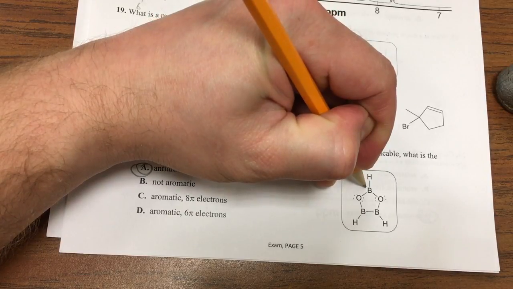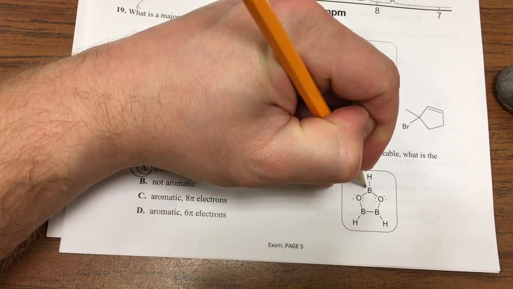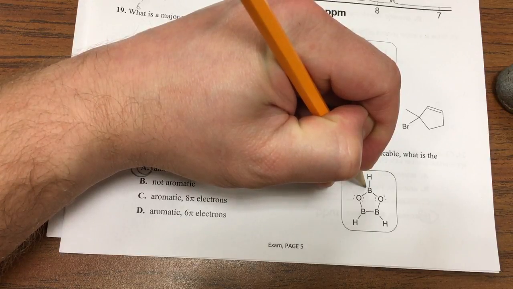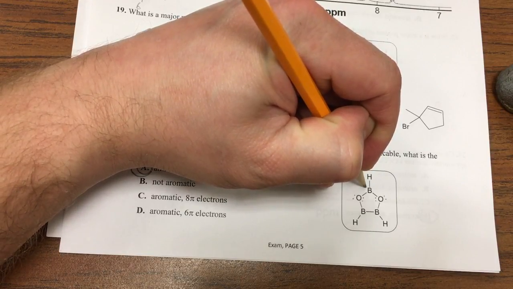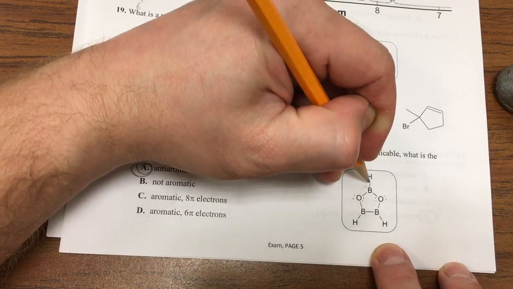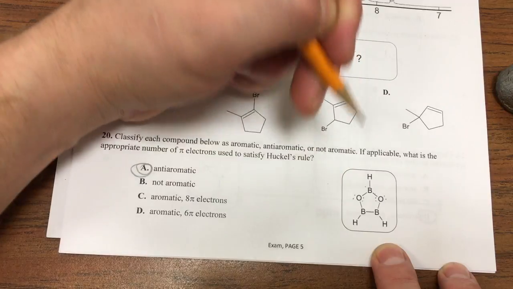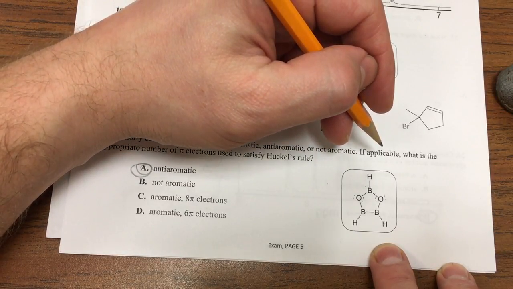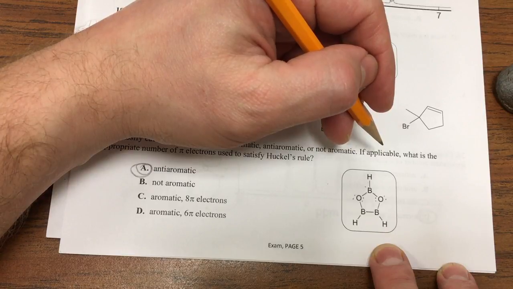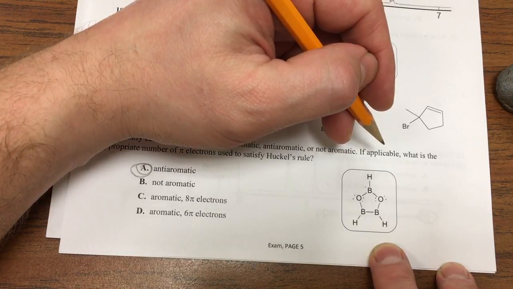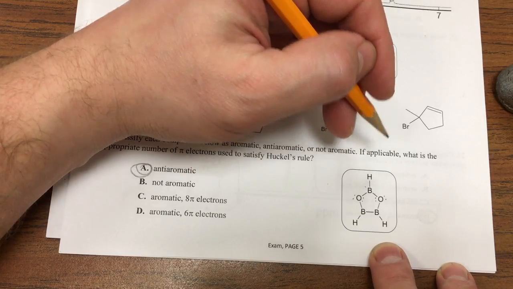Boron belongs to group 3, so that means it has 3 valence electrons. And those 3 valence electrons here are used in these bonds. You have to go back to review Lewis structures to know that. But since it is in the 2p region of the periodic table that you got from Gen Chem, we do have p orbitals on this thing.